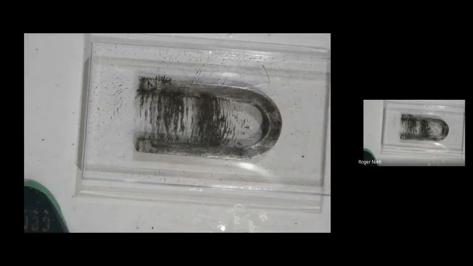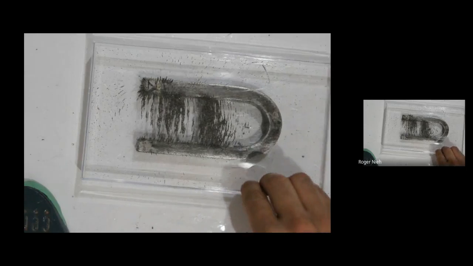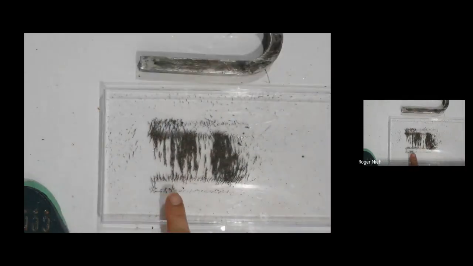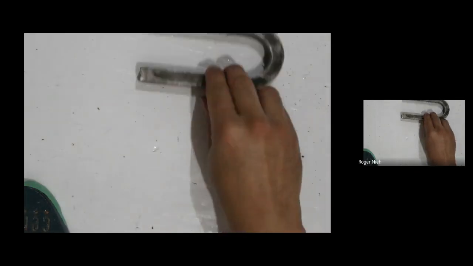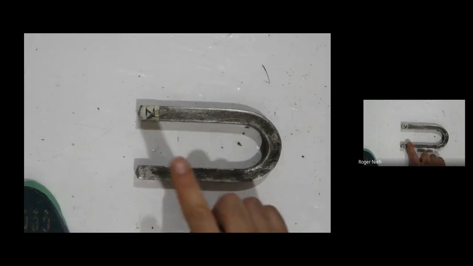There you go. Hope you guys can see what just happened here. If I move this tray out of the way, look at that. We do have parallel lines. Okay, so it is possible to create a circumstance where you have parallel B fields, and that exists with all horseshoe magnets.